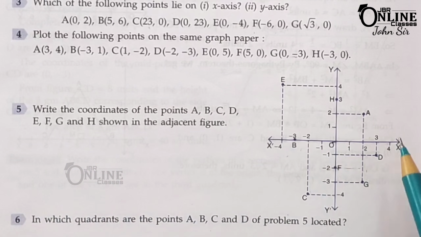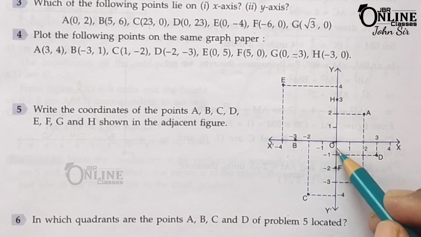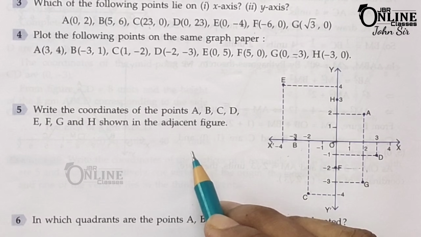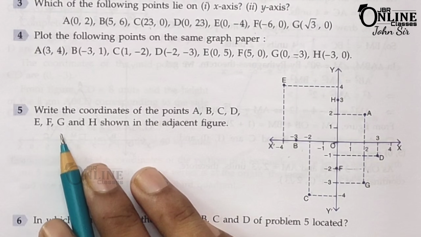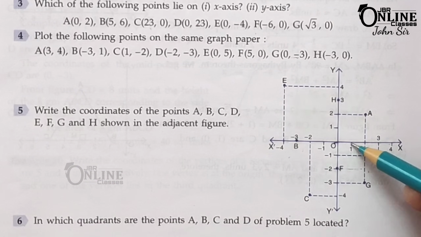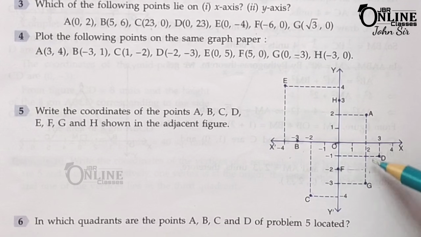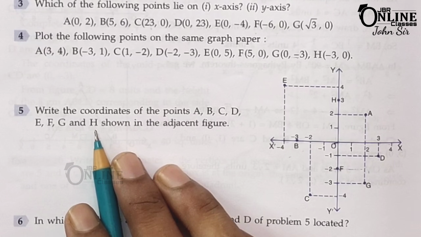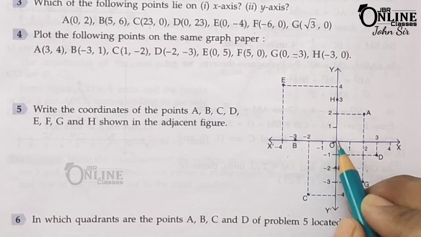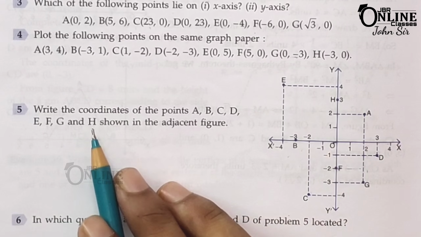Then F. F means here. So that means x coordinate will be 0 and then y -2. So 0, -2 is F. Then G. G is here. So 1, 2 and then -3. So 2, -3 is the G coordinate. And the last one, H. Here x is 0 and y equals 3. That means 0, 3 is the H coordinate.